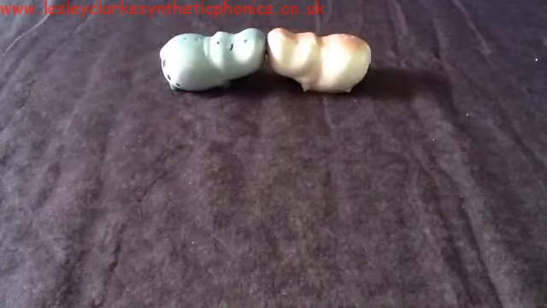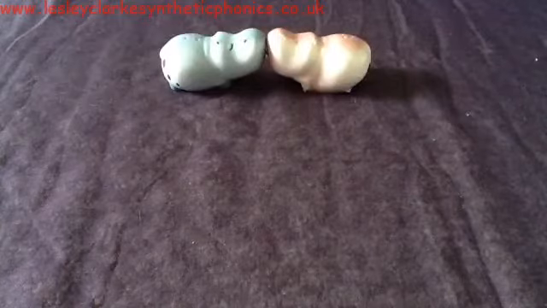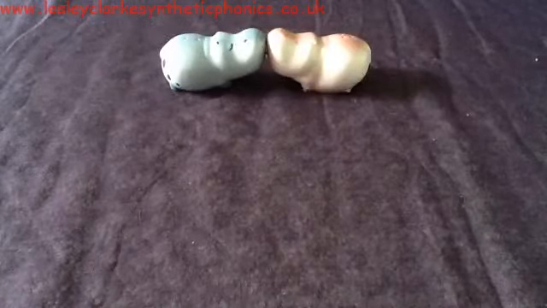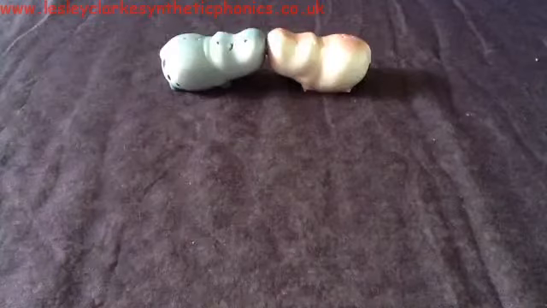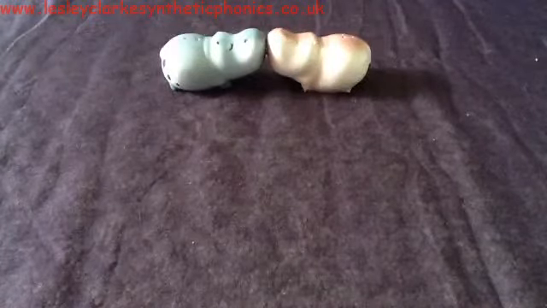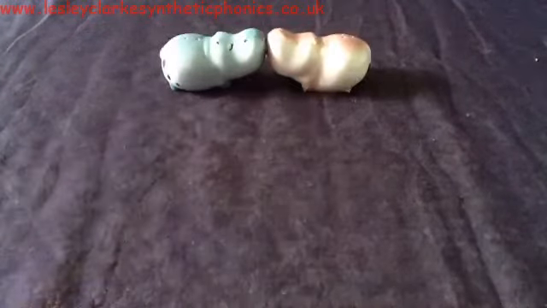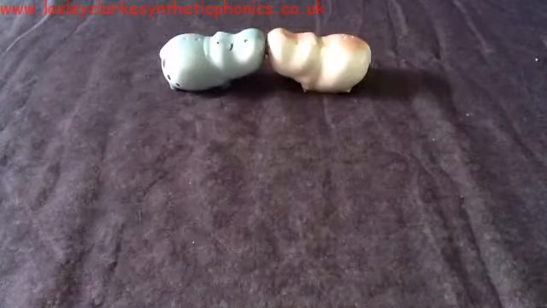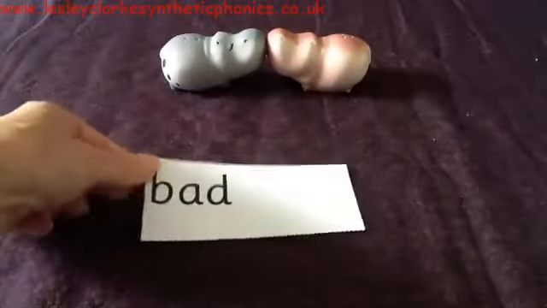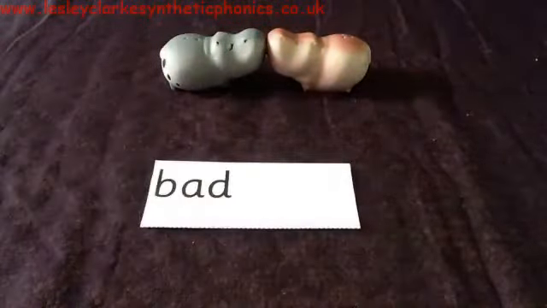Hello again. Today we are going to practice adding the suffix ly to different root words, and we're going to play a kissing hippo game. So let's have a look at some words to start with. We're going to change some adjectives.